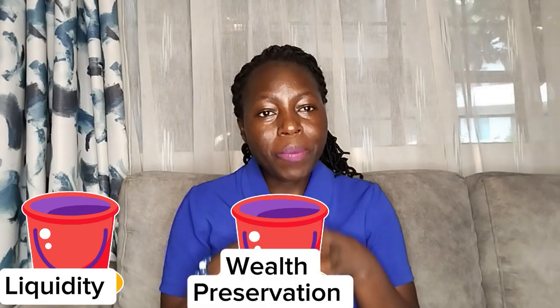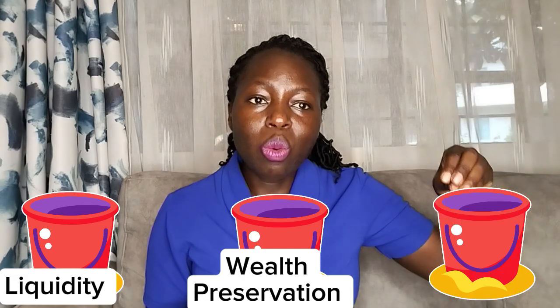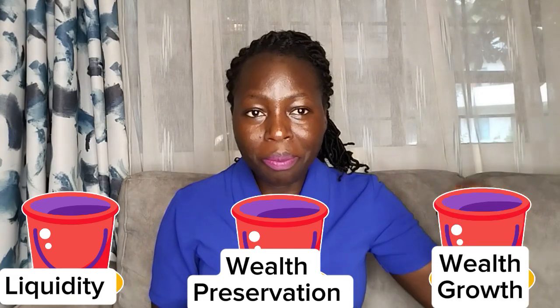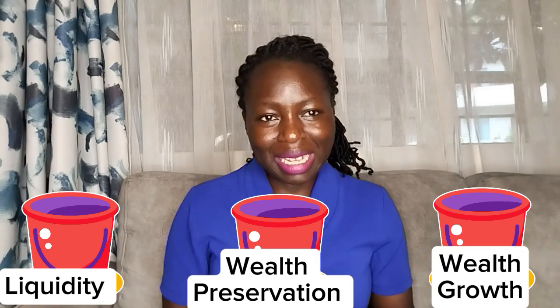The promoters of the 3-bucket rule advise that you need to cluster your investments, your assets, into 3 different buckets. Bucket 1, which is your liquidity bucket or the short-term bucket. Bucket 2, which is your wealth preservation bucket. And bucket 3, which is your growth bucket. Now, what are the components of these buckets?